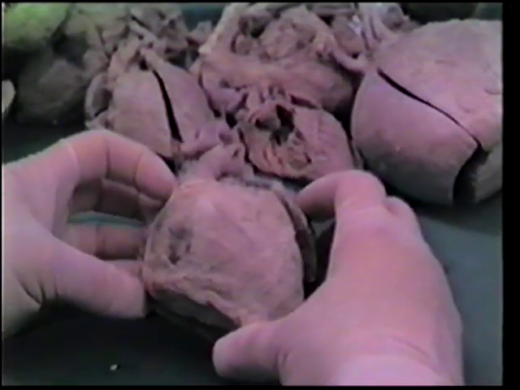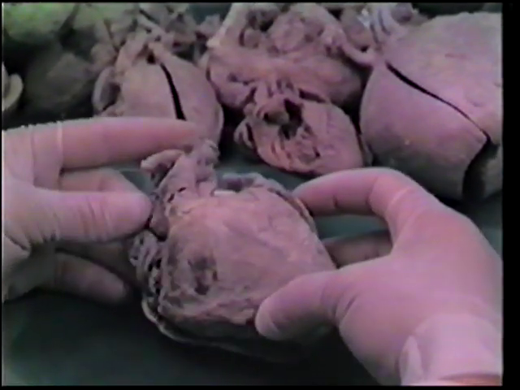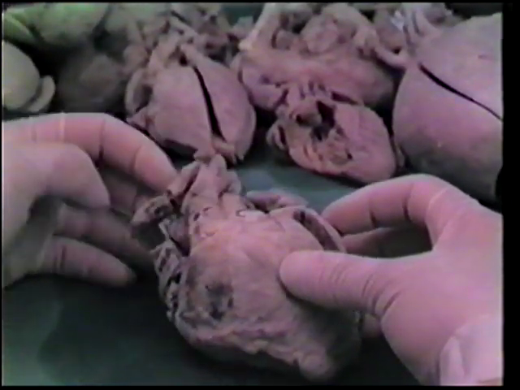Now the final variant of double inlet ventricle is that of a solitary and indeterminate ventricular chamber, as shown in this heart.